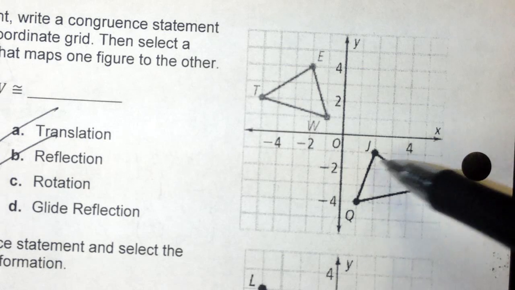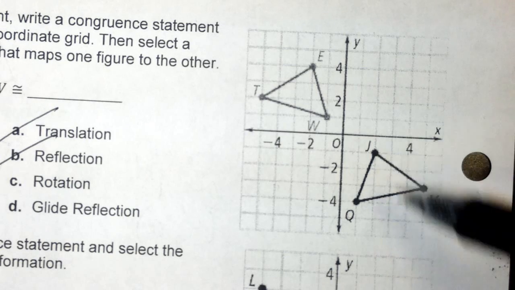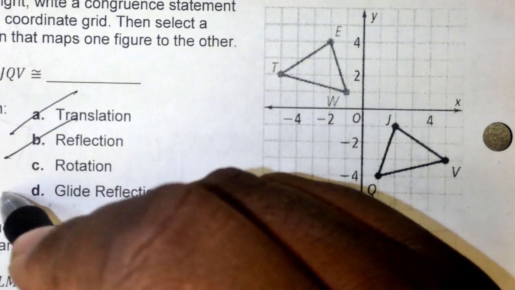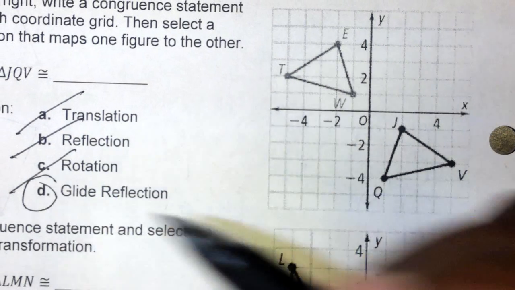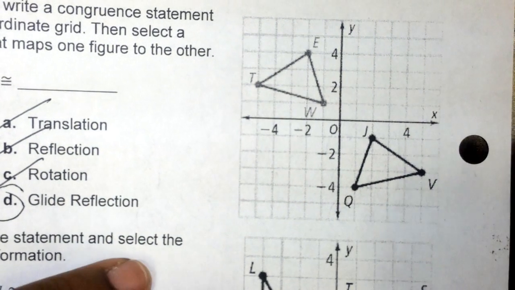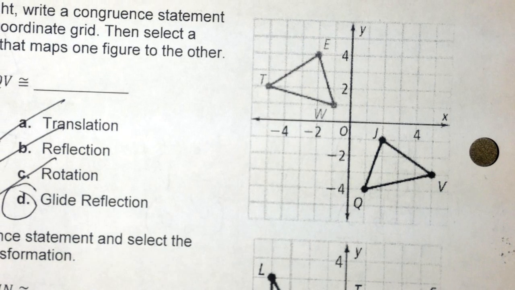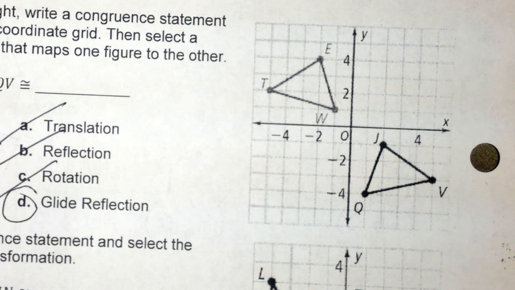That's a rotation. That's 180. Ain't 180. It's not a rotation either. So obviously it's a glide reflection, but let me explain to you why. We did this in the vocab and we haven't touched it since, but we're going to talk about it now.